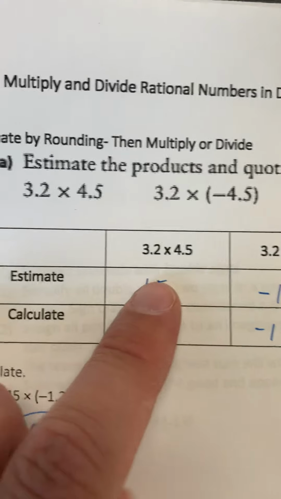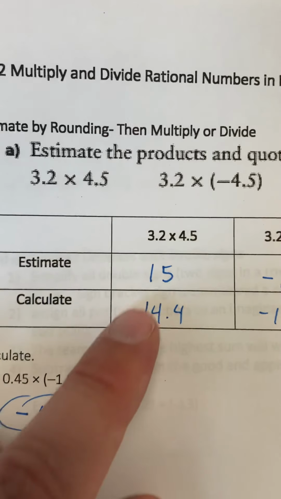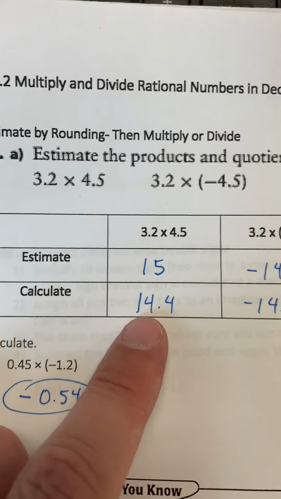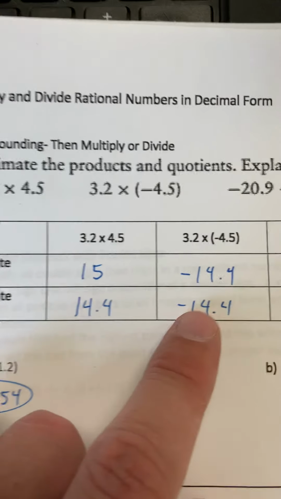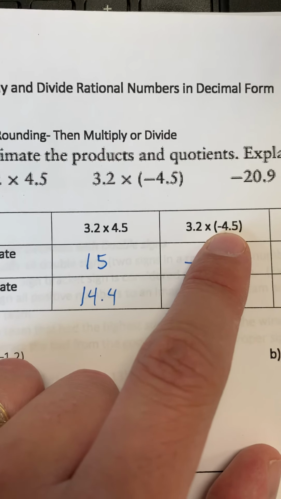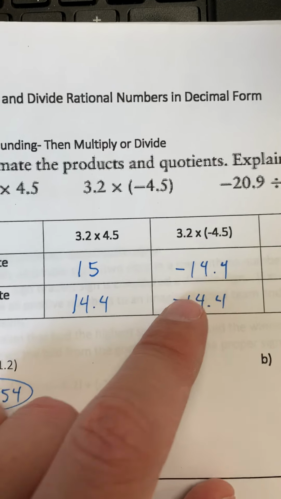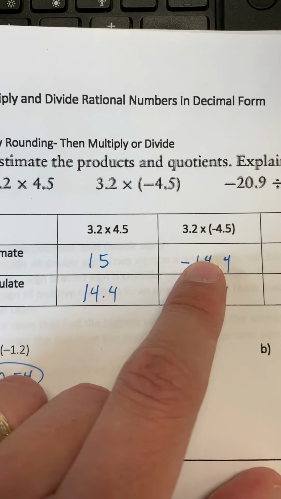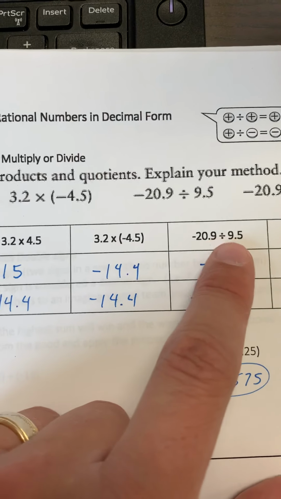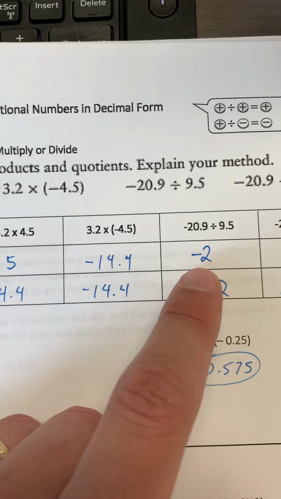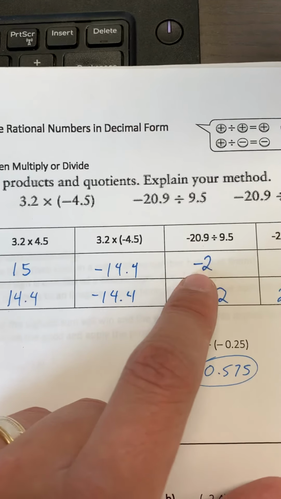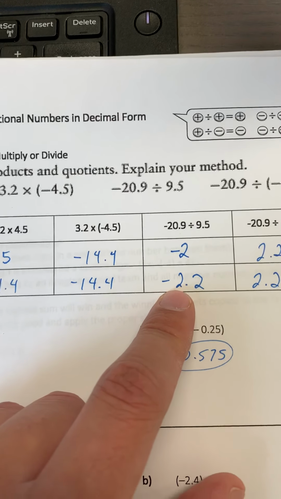Here we estimated 3.2 times 4.5. It's kind of like 3 times 5 to give you 15. And then use your calculator. This is the same question, except there's a negative in this one. So our estimate was a negative of the last answer, negative 14.4, and we were right. Here it's kind of like 20 divided by 10 if you do some rounding, which should give you 2, but of course the odd number of negatives in here makes a negative 2, and the answer was negative 2.2.